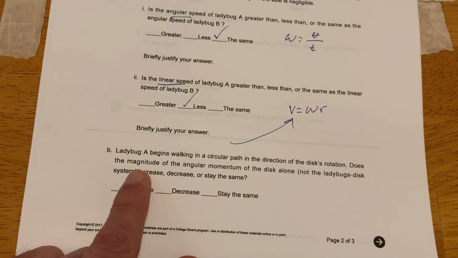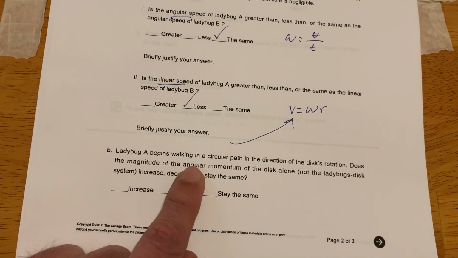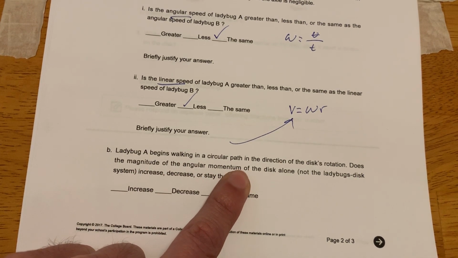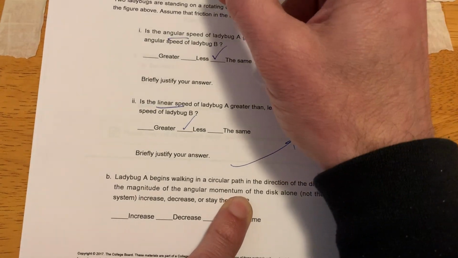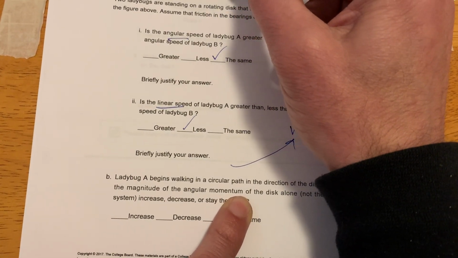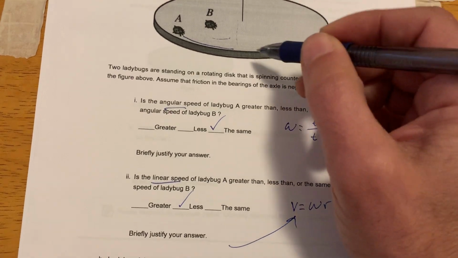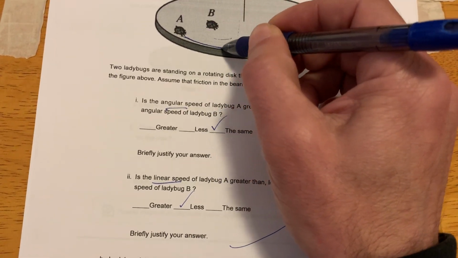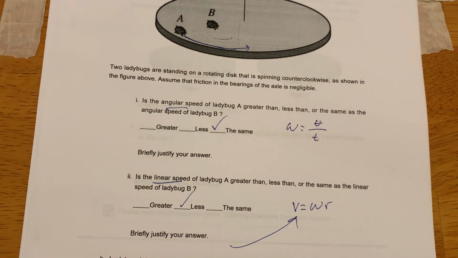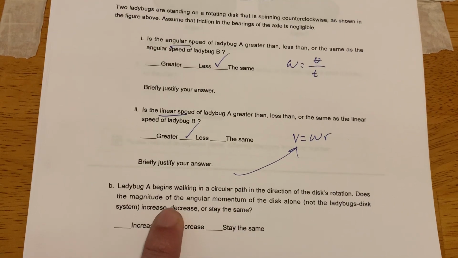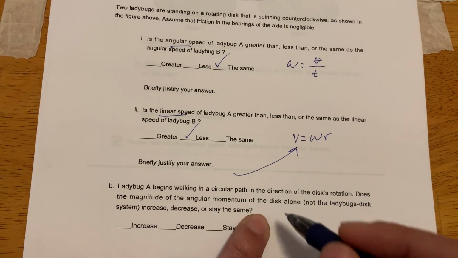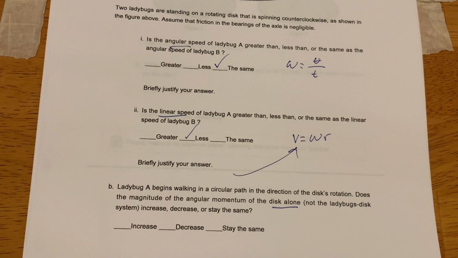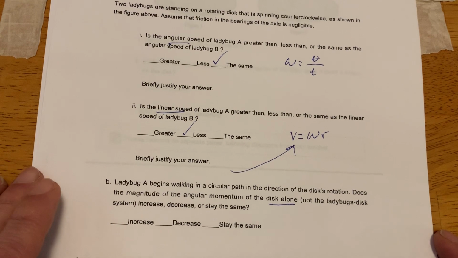All right, the ladybug begins to walk in a circular path in the direction of the disk's rotation. So the ladybug is going to walk on the outside of the disk as it's turning. Does the magnitude of the angular momentum of the disk, not the ladybug, increase, decrease, or stay the same? There are a couple of ways to look at this.